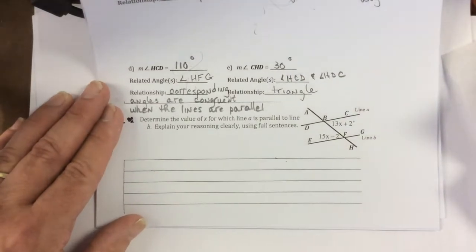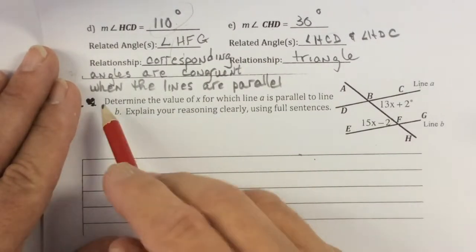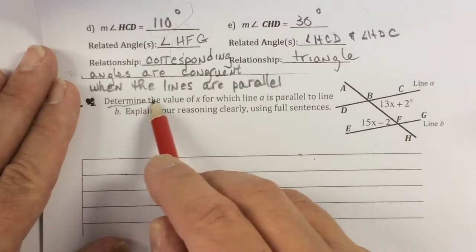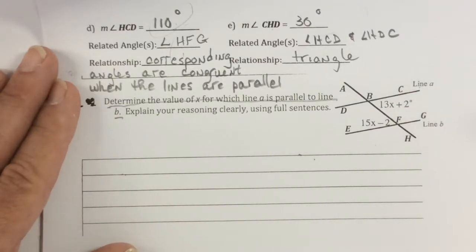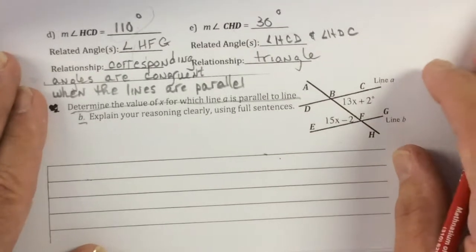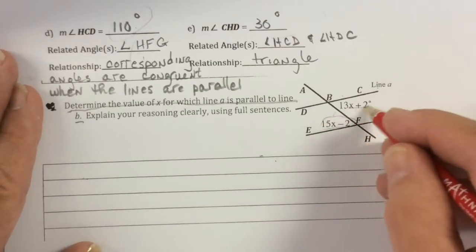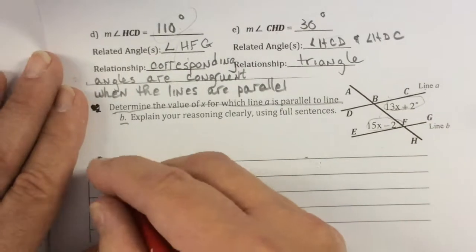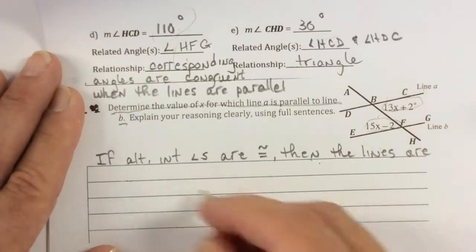This is the thing that messes people up more than anything else, and it's the parallel line theorem. First of all, you have to read really carefully. Determine the value of x for which line A is parallel to line B. Does that say that line A is parallel to line B? No, it doesn't. In fact, it specifically implies that at the moment, they're not parallel. In order to make them parallel, we have to find the appropriate x. So what are we doing? In order to find parallel lines, we need to make the alternate interior angles congruent, because if the alternate interior angles are congruent, then the lines are parallel. That is what you need to say.